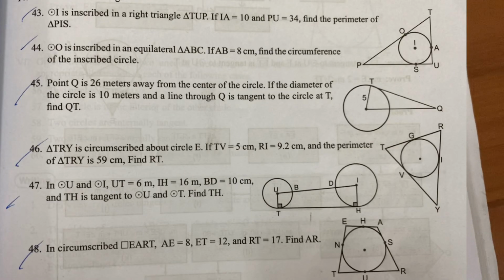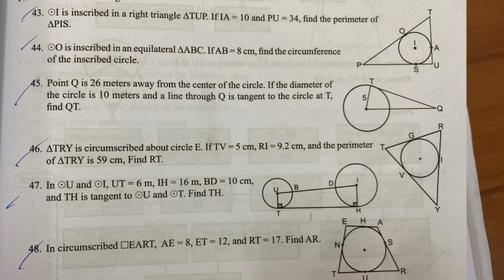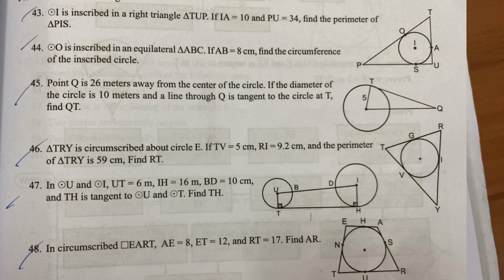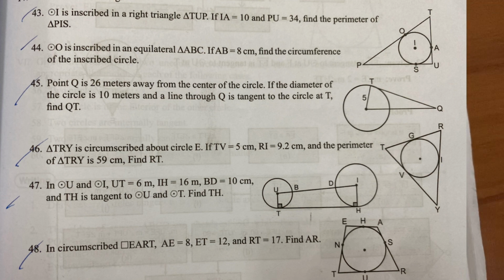In your activity, you are going to answer these problems about tangent, starting from number 43, number 44, 45, 46, 47, and number 48. Write your complete solution in your notebook. Copy the question and the figure and write your complete solution.